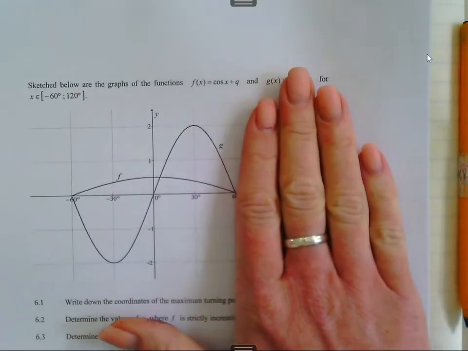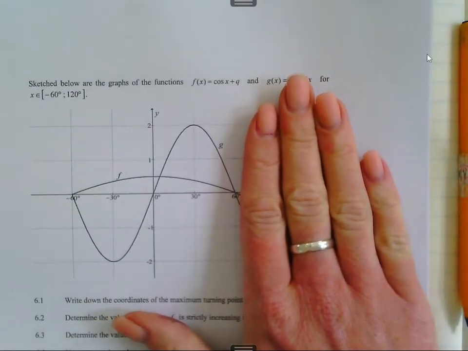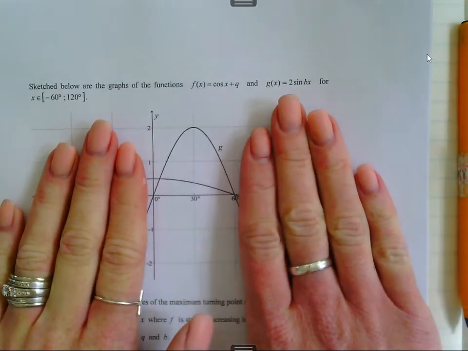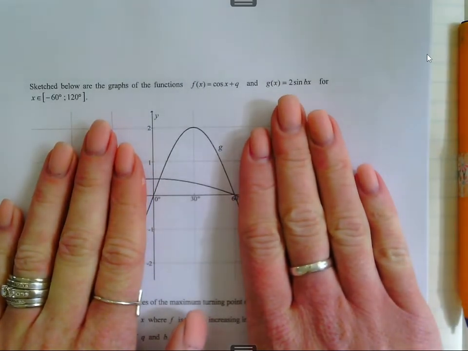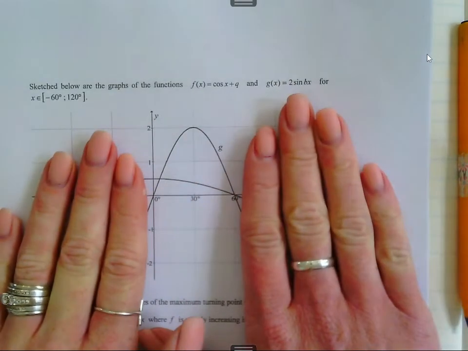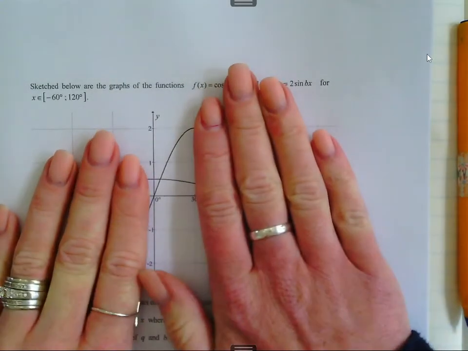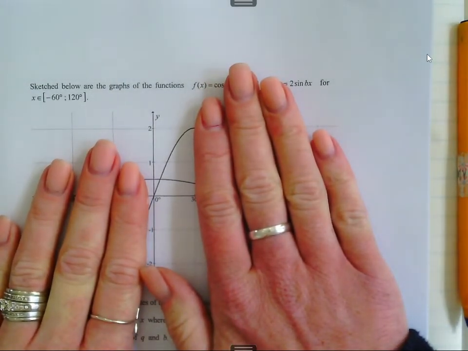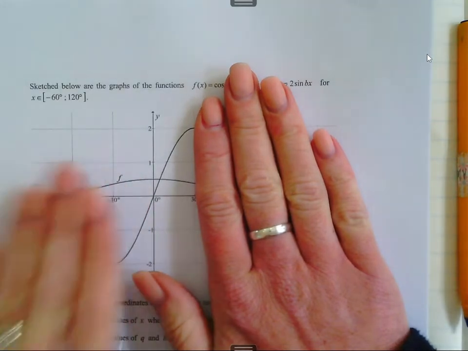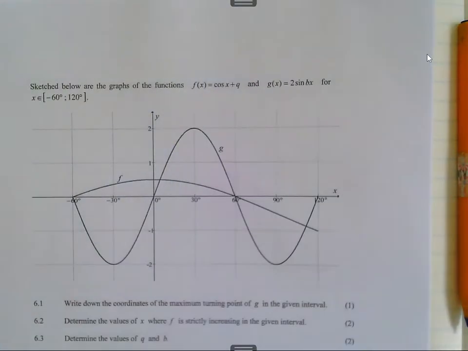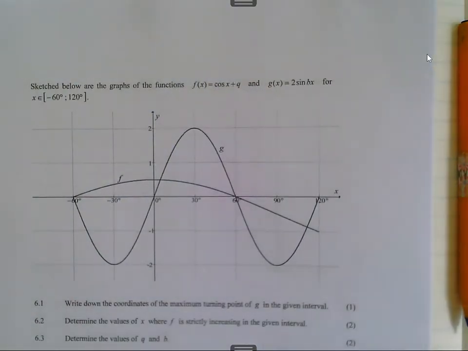120. Now let's pretend they didn't give you that part. They only gave it from -60 to 60. Would you be able to find the period still? Yes, because you've got half of the wave in 60 degrees. Yes, because you know what the graph is supposed to look like. It's got an up, and then a down, and then another down, and then another up. So you only need a quarter of the graph, visually, to know what the period of the graph is.